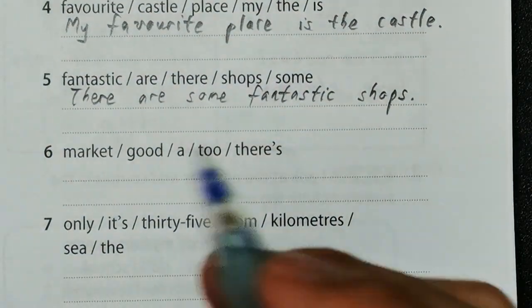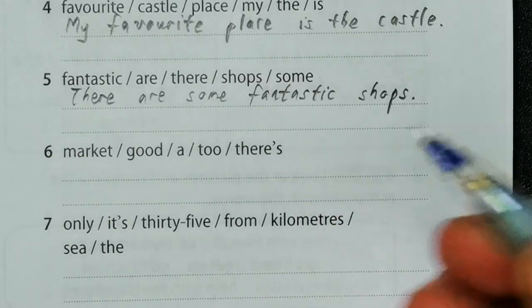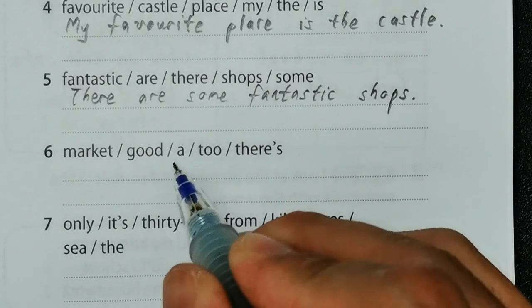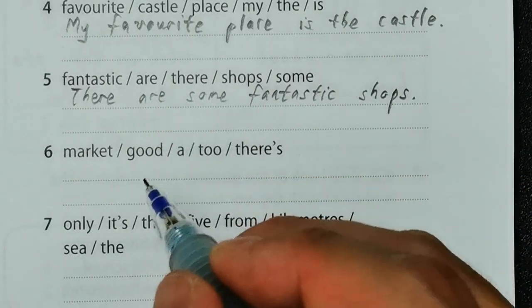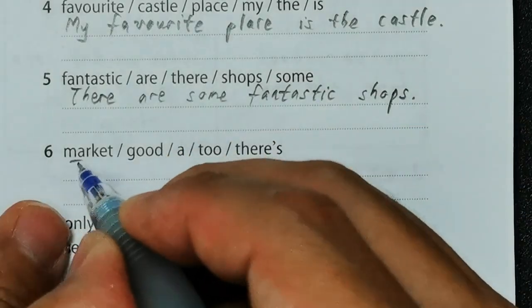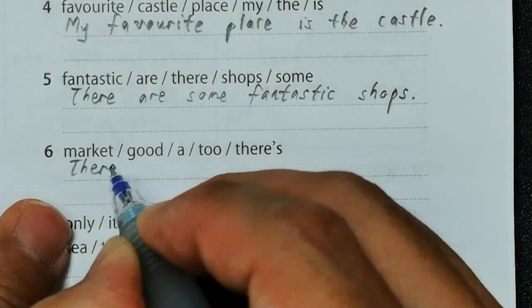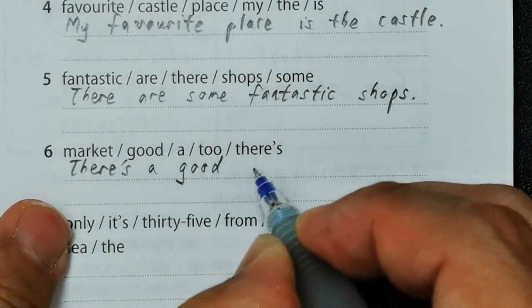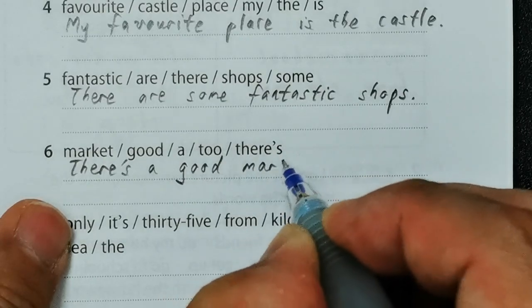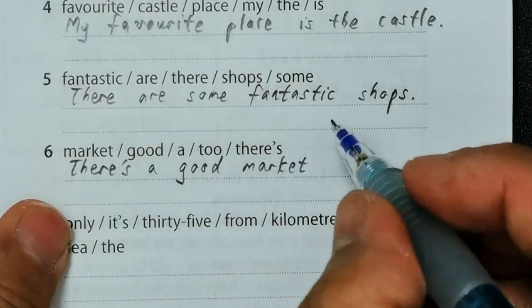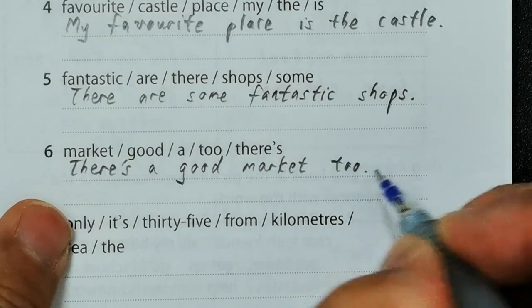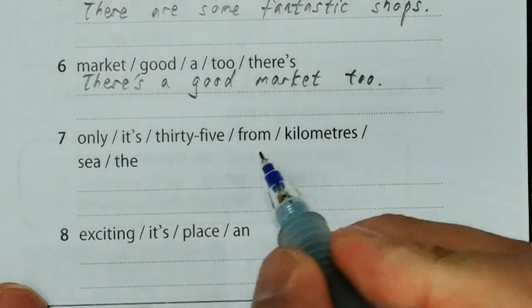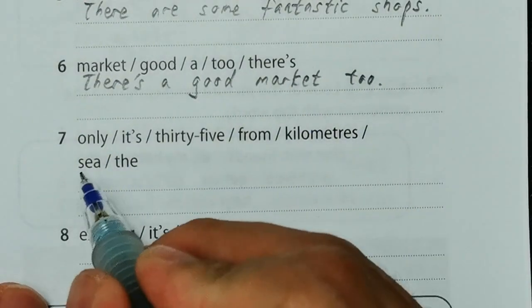Number 6: market good to there. So there's a good market too. Number 7: only it's 35 from kilometers sea the.